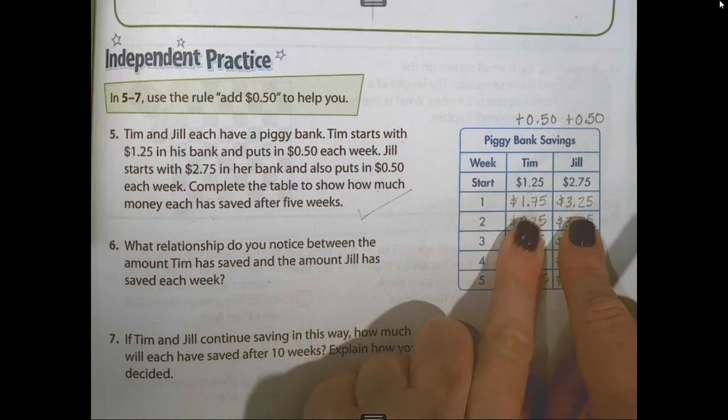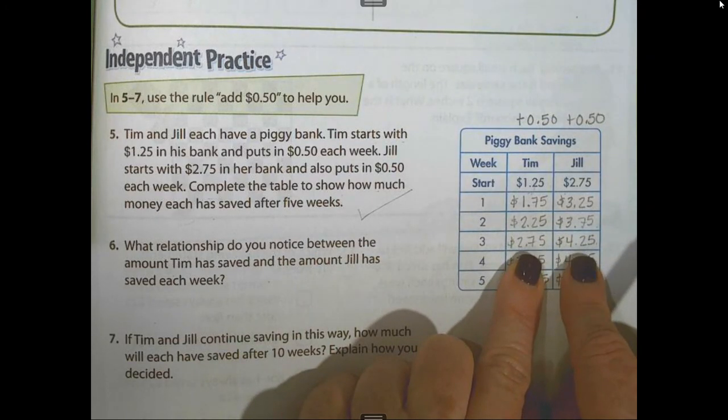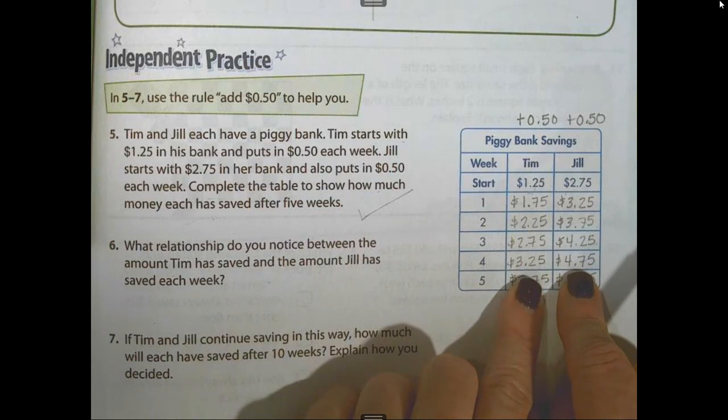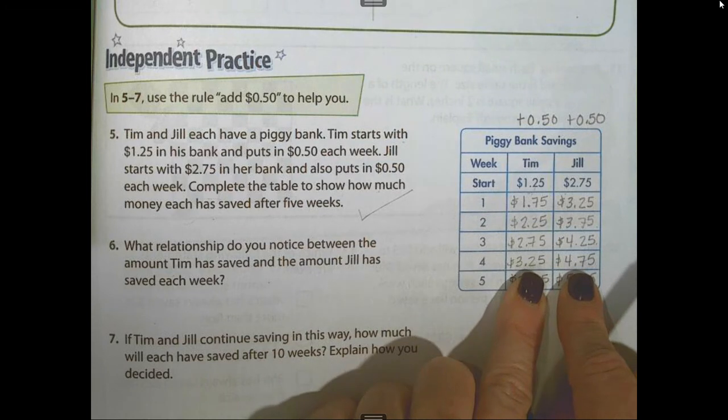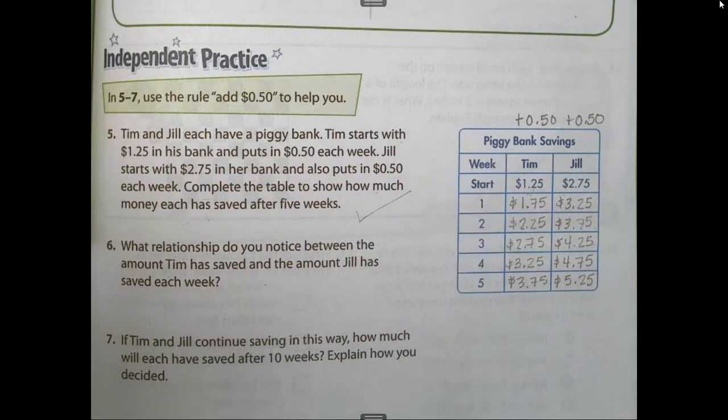Yep. Try it again on these corresponding terms. Subtract 2.25 from 3.75, and you get $1.50. So let's just keep making sure this is true. Take 4.25 and subtract 2.75. Yep, $1.50. Put in $4.75 and subtract $3.25, making sure that there's $1.50 difference. And the last one, let's subtract 3.75 from 5.25. Yep, definitely there is a relationship going on.